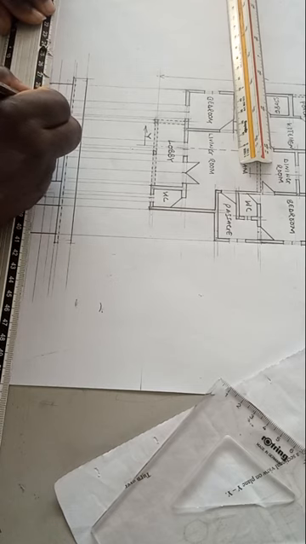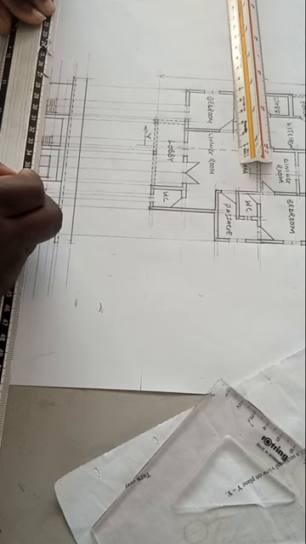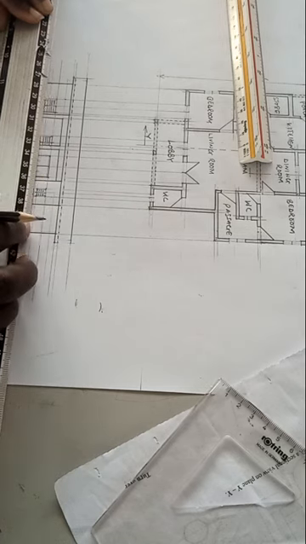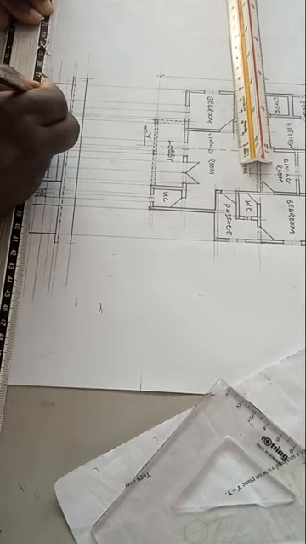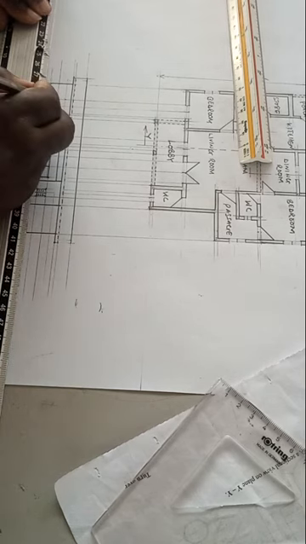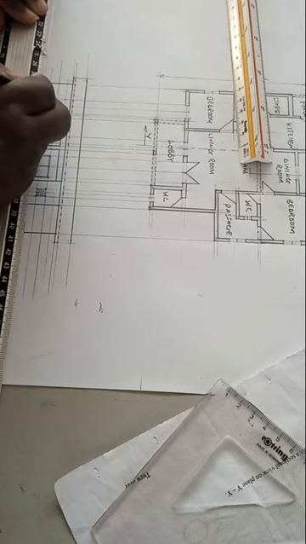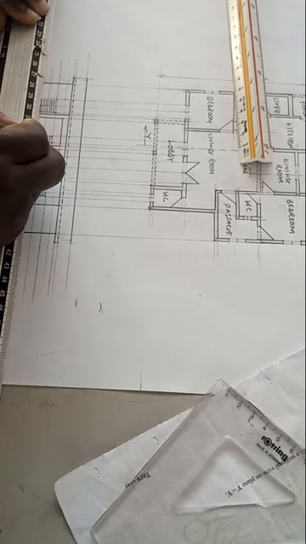So that is louvers for you. Louvers window. That is louvers window. That's louvers window.